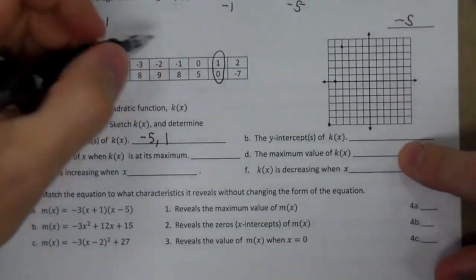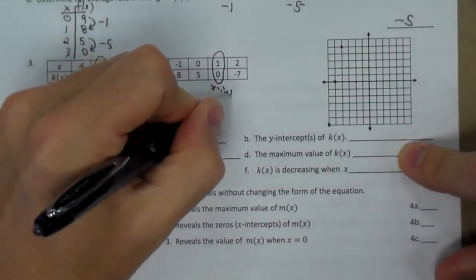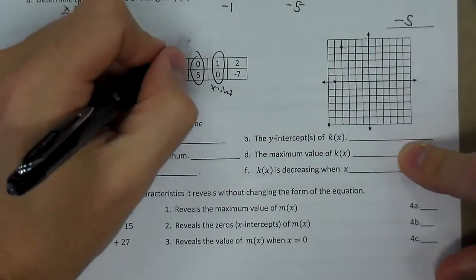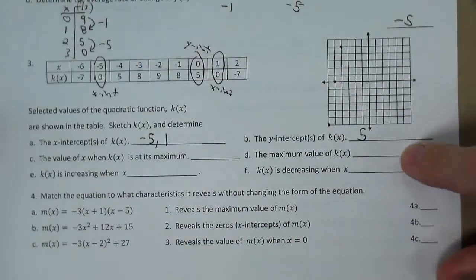The y-intercept is when we get a value for y and x is 0. So that is 5 here.